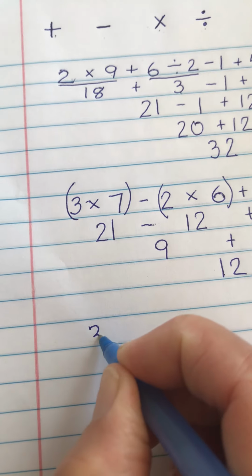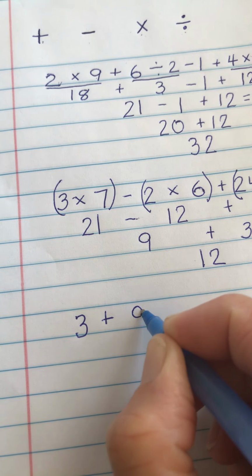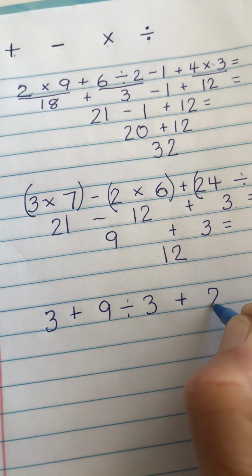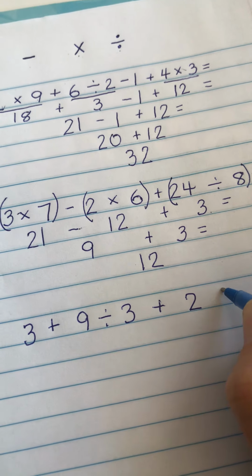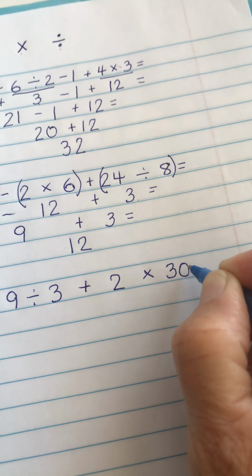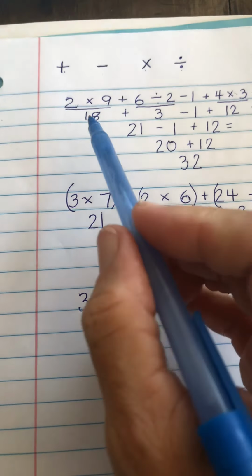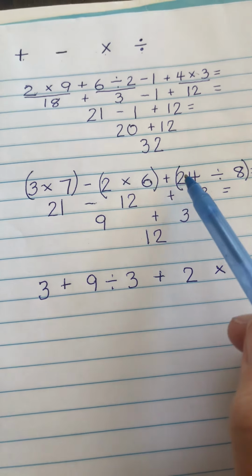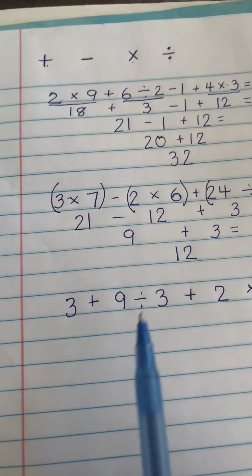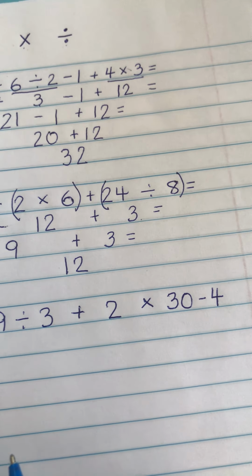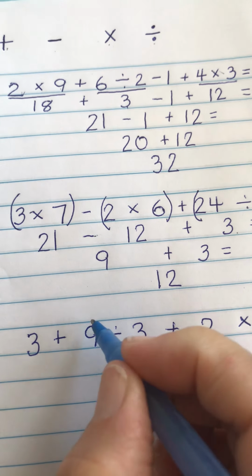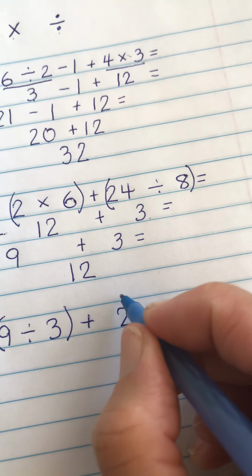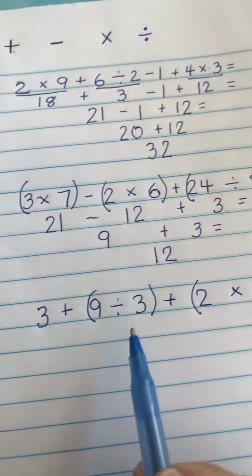We have 3 plus 9 divided by 3 plus 2 times 30 minus 4. Now remember, you can either underline the multiplication and division, or you can put parentheses around them. Either way, you'll get the same answer. So I'm going to find anything division or multiplication. I see one right here, 9 divided by 3. I see another one right here, 2 times 30. I have to work those first.